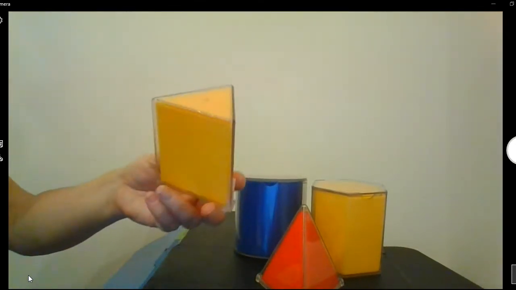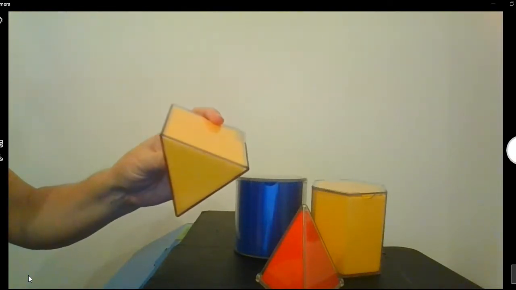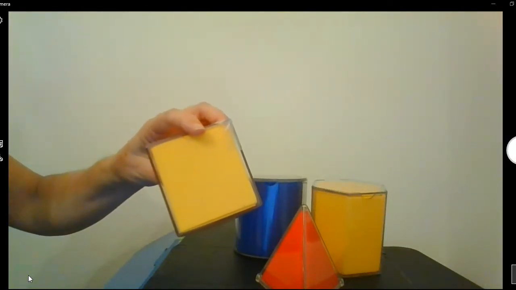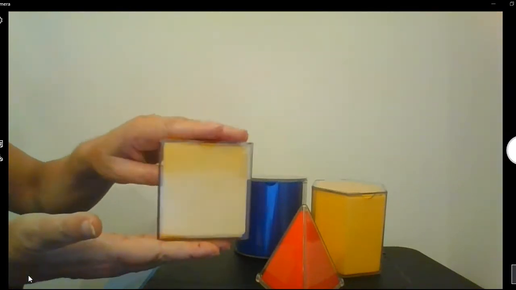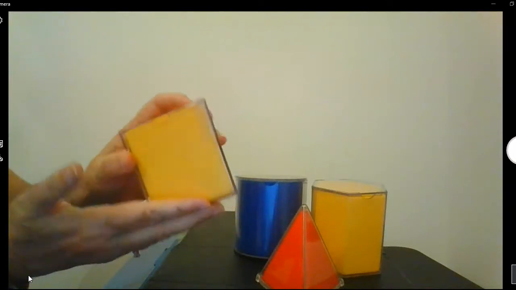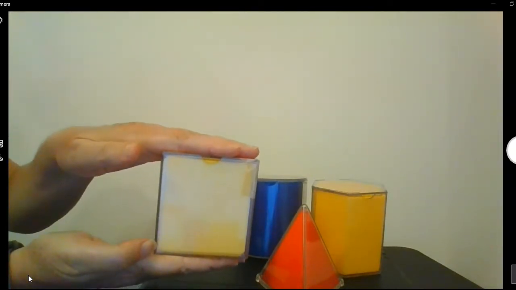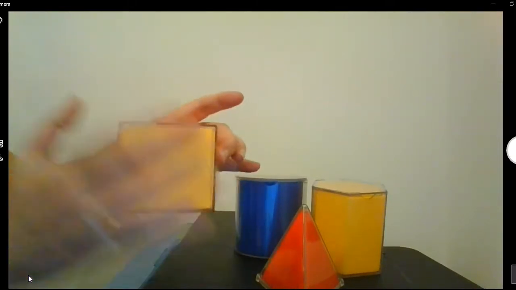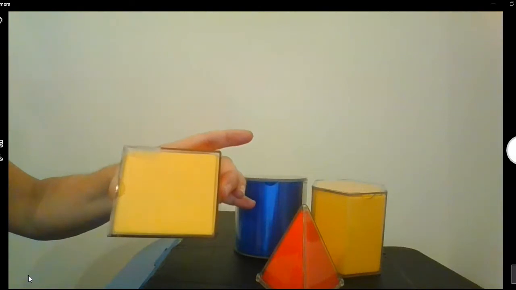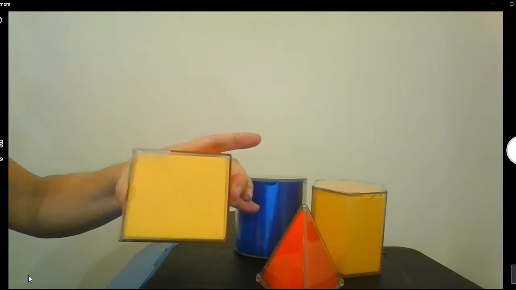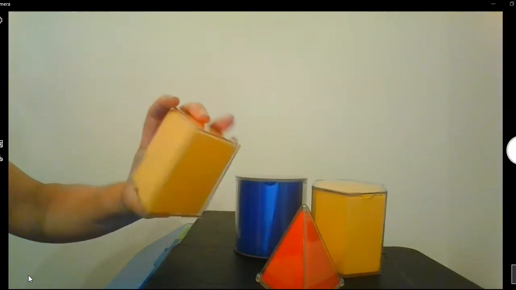Looking at this one, a prism always has to have identical parallel bases. And you could think of the bases as the top and the bottom. Like this has a triangle and a triangle that are the same size and they're parallel. But it could be this way. It could be that the bases are on the ends. Just depends which way the object is turned. We always name our prisms for their bases. So this has a triangle as a base, so this is called a triangular prism.